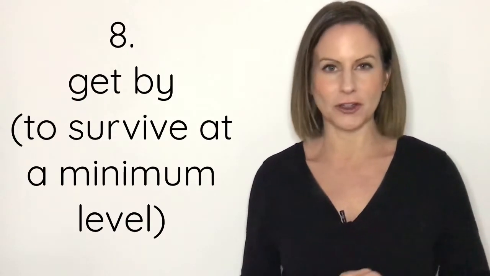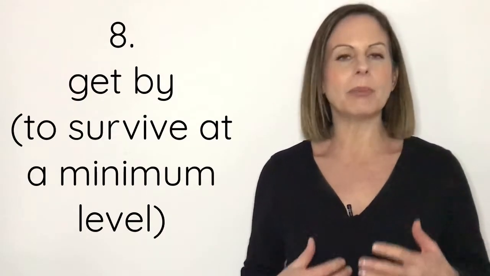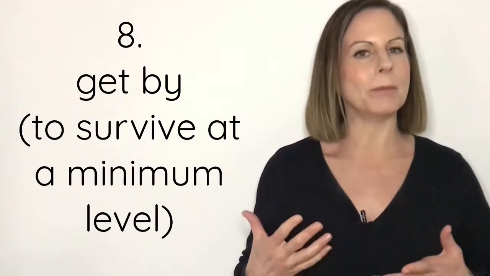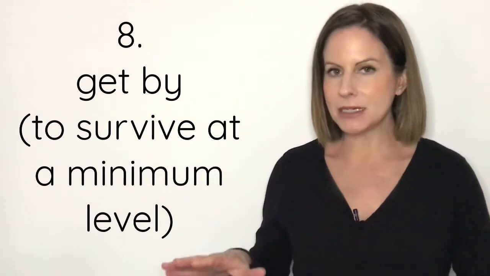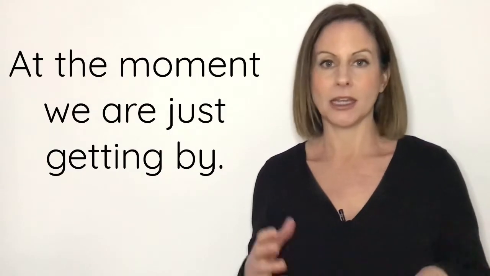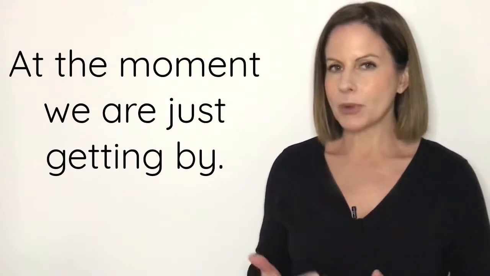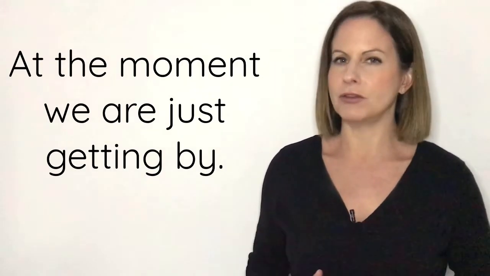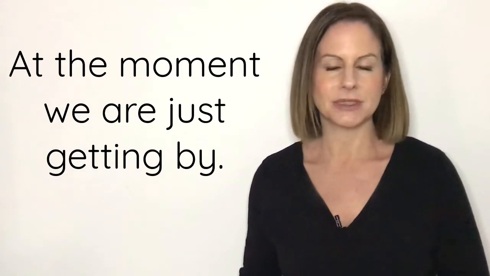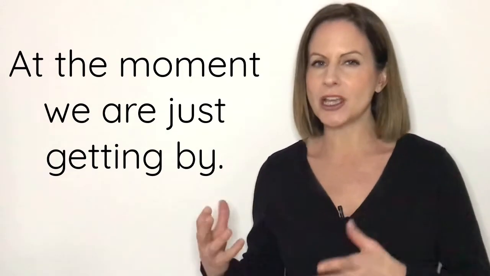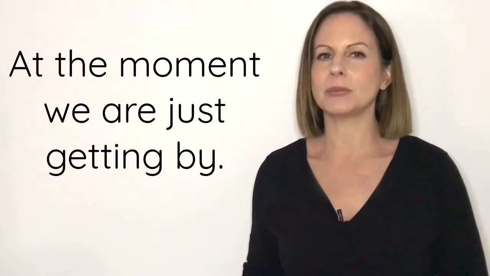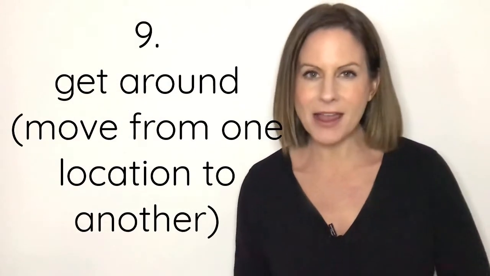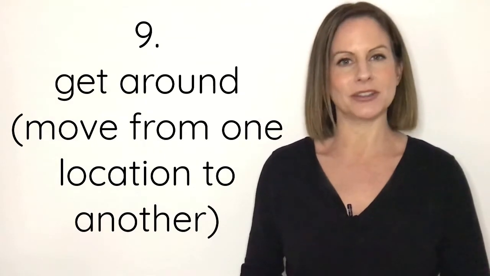Okay, phrasal verb number 8, to get by. And this means to survive or manage something at a minimal level. Here's an example. At the moment, we are just getting by. Times are very difficult.